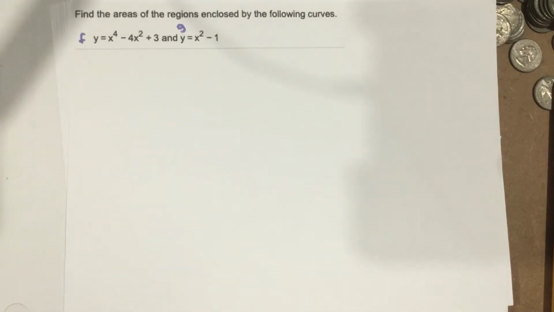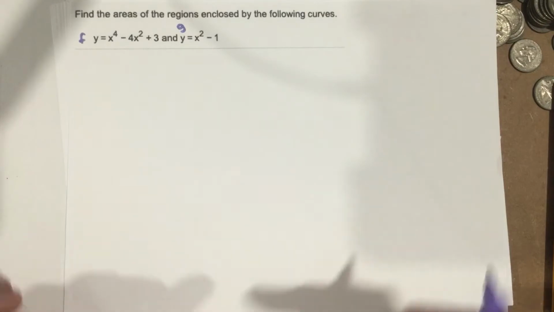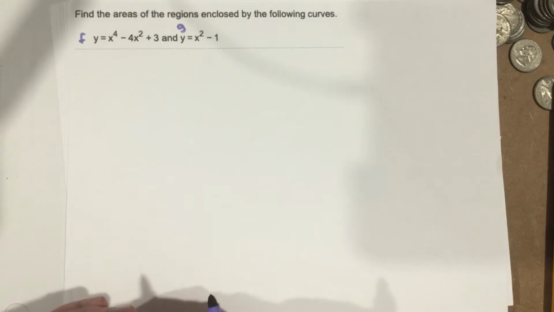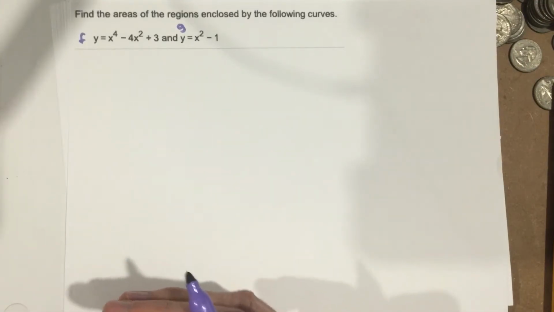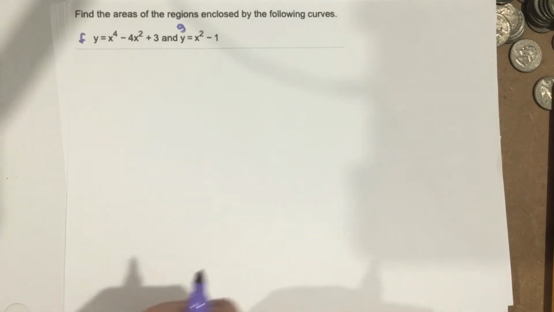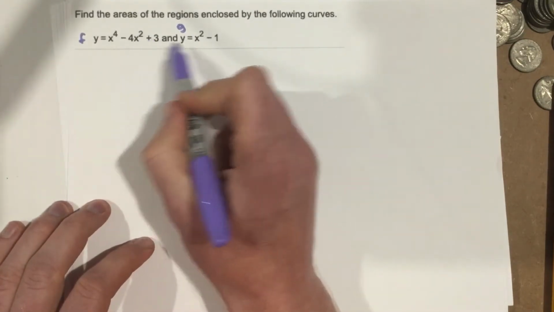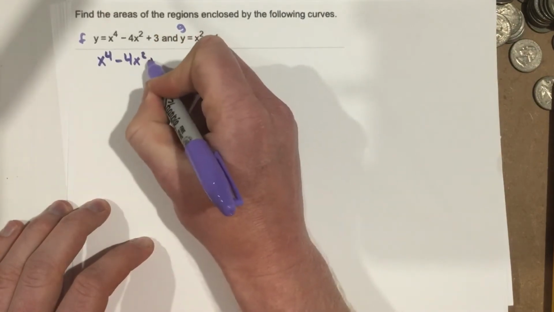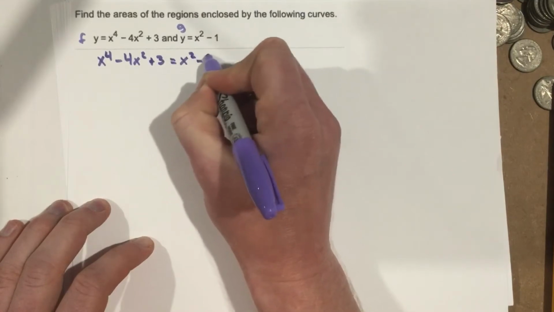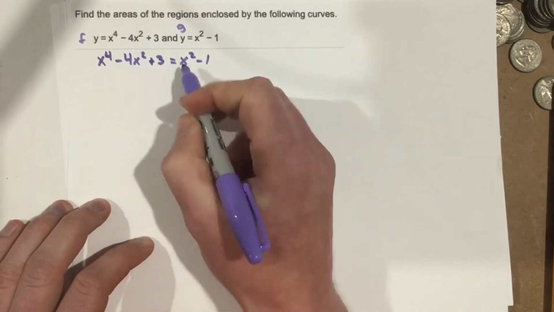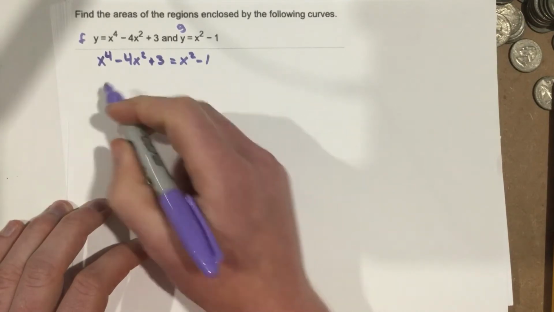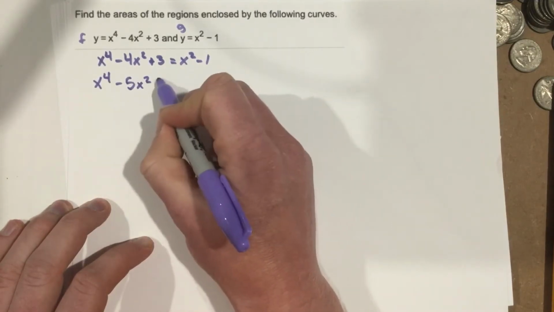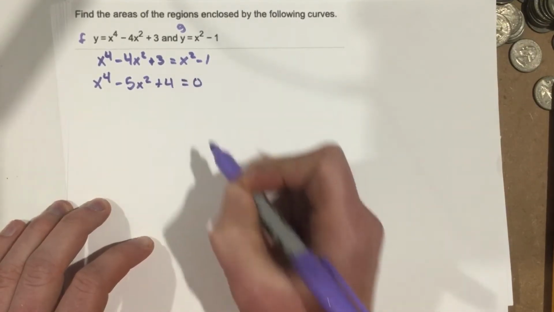The first thing we need to do is figure out where they intersect each other, because that's going to be basically our endpoints for our integration, right? We're going to integrate from this point to this point, and those 2 points are going to be the roots. So let's set these two things equal to each other: x to the fourth minus 4x squared plus 3 equals x squared minus 1. Set it equal to 0, so subtract the x squared: x to the fourth minus 5x squared plus 4, when you add the 1 over, equals 0.